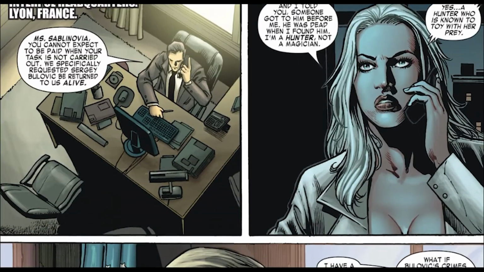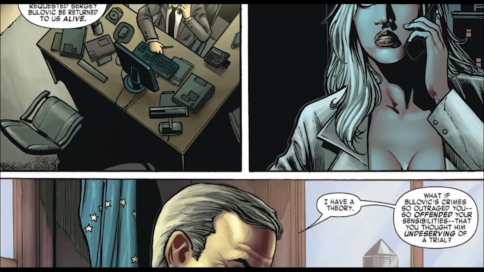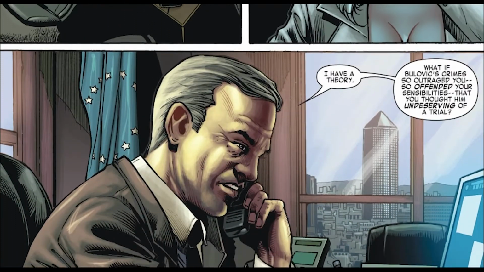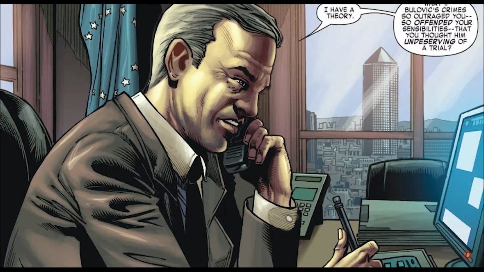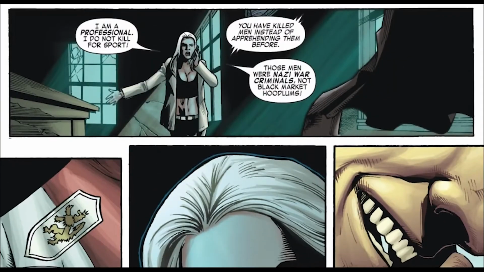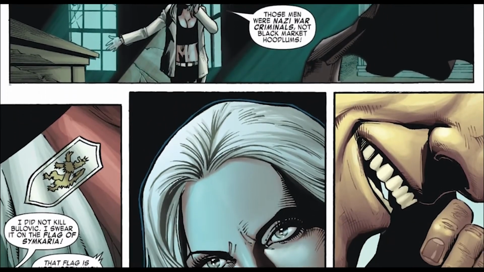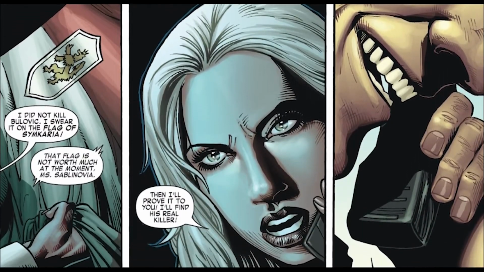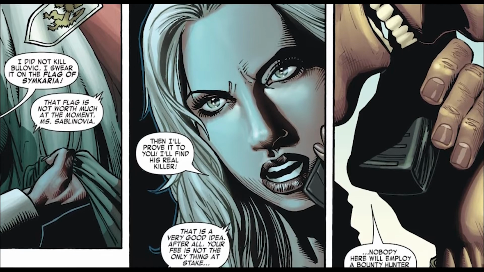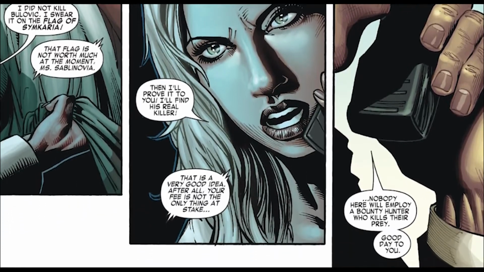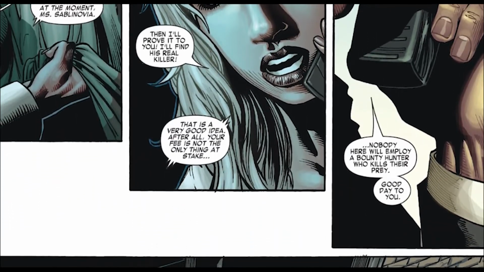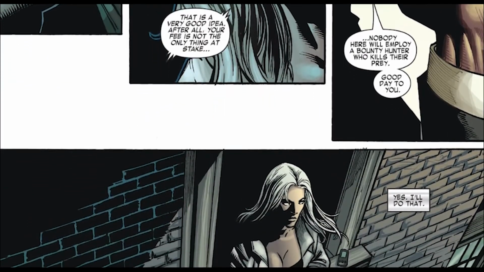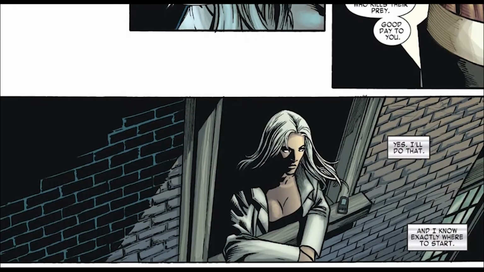But of course, when she found him, well, Sergey was dead. To the Interpol agent, he thinks that Silver Sable killed Sergey because his crimes were so outrageous. She's calling this agent to ask if she will still get paid even though her target was killed. But of course, to the agent, he is not going to give her the money since he thinks that she killed Sergey. So for her to get paid, Silver Sable has to find the person who killed Sergey.